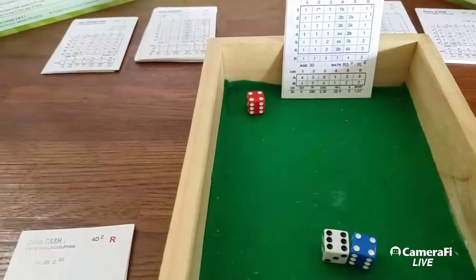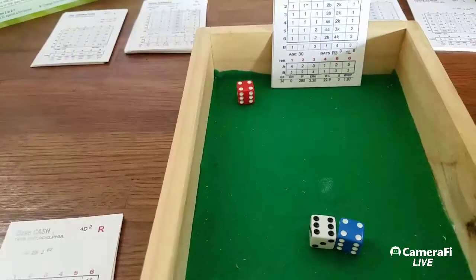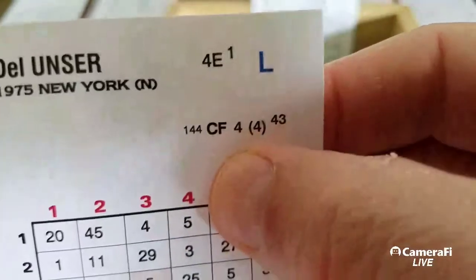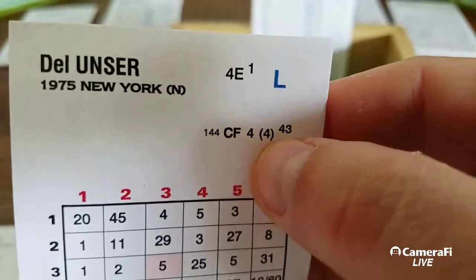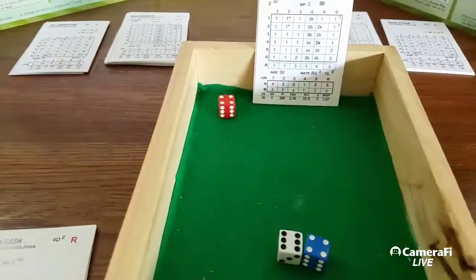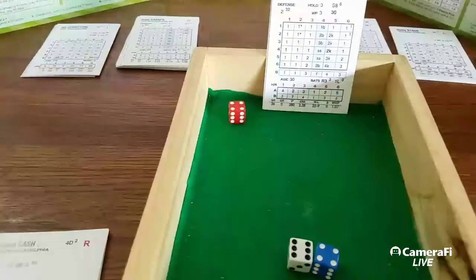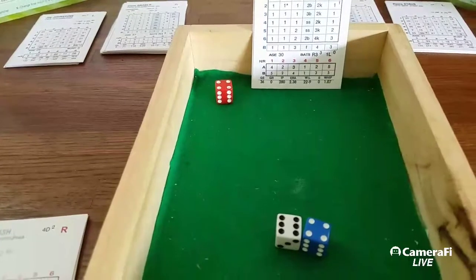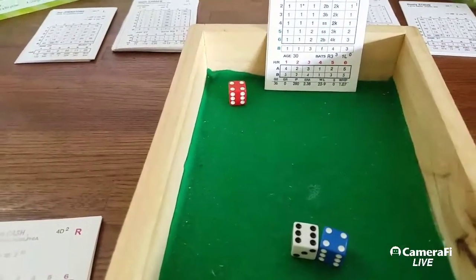Let's get Unser's card out here so you can see this, because it has to be greater than 3, but as you can see right there, his range rating is a 4, and his arm rating is a 4. So his range rating was higher than the 3, so he will make the play. So Del Unser had just enough range to get that looping liner, and Dave Cash is retired.